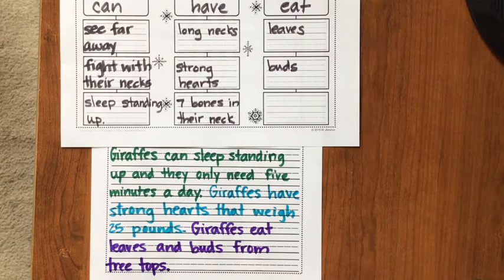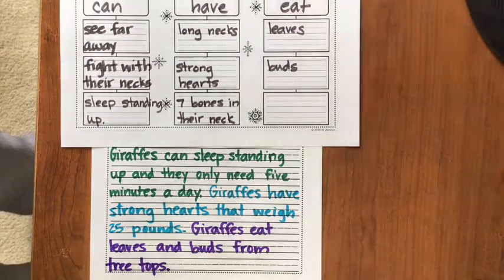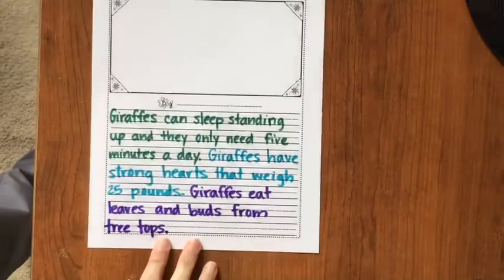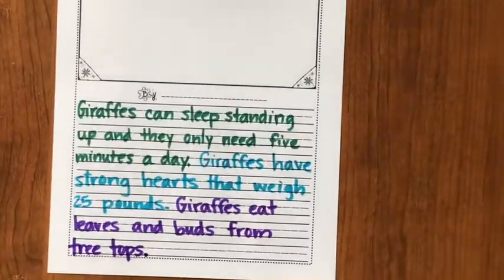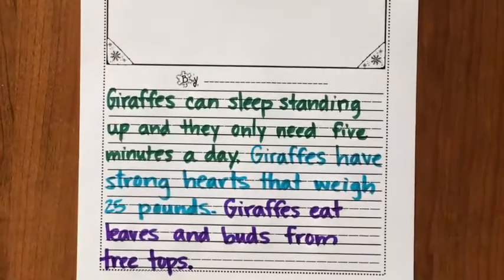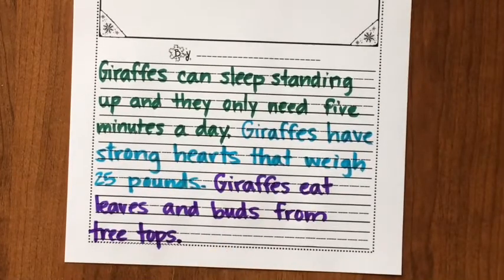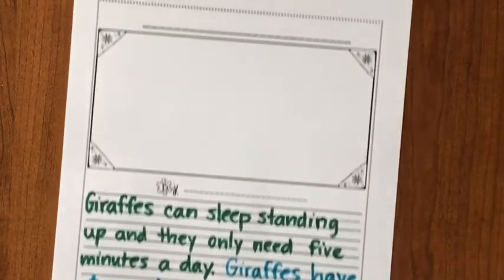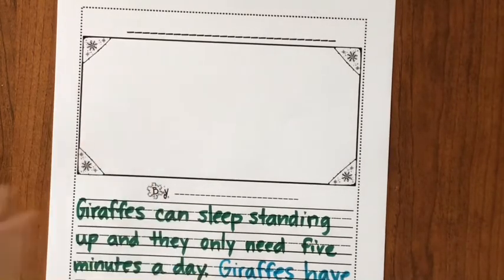So I did my sentences in 3 different colors so that you could see them. I'll move this up a little bit. Let's zoom in and let me read it. It says, giraffes can sleep standing up and they only need 5 minutes a day. Giraffes have strong hearts that weigh 25 pounds. Giraffes eat leaves and buds from treetops. Good. So your next step on this would be to illustrate your writing.